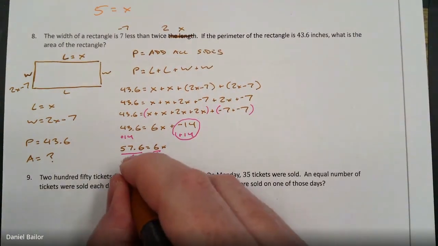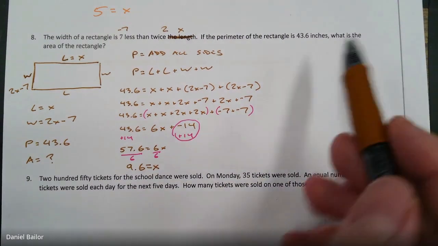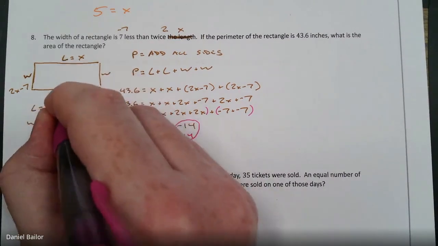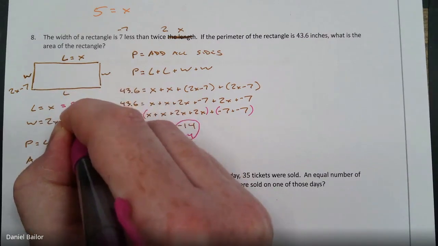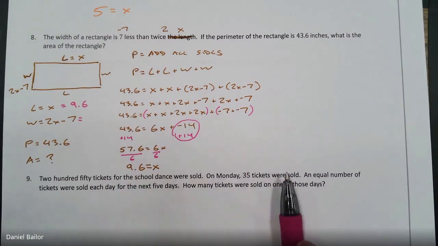Good. But we did not answer our question yet. Because the question is not what x is. The question is what is the area? But we can use x now to find the length and the width. So the length is just x, which means the length is 9.6. And the width is going to be 2x minus 7.